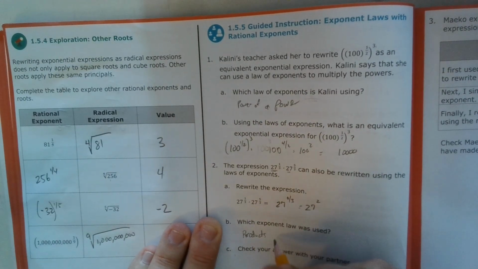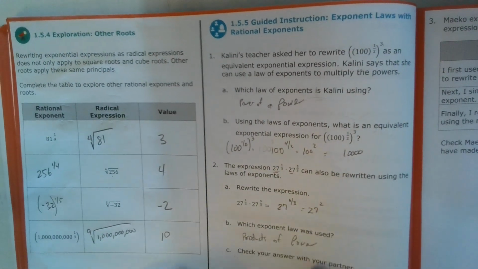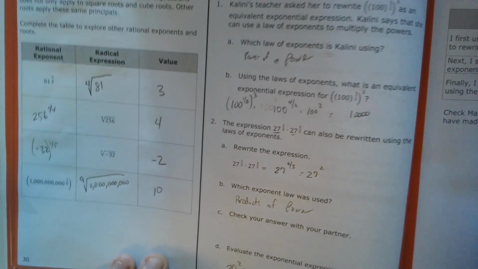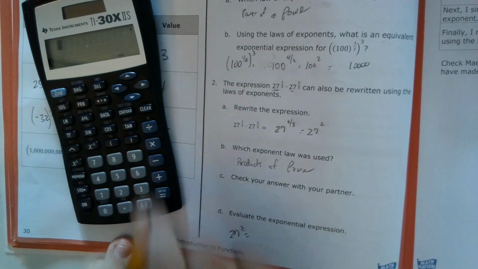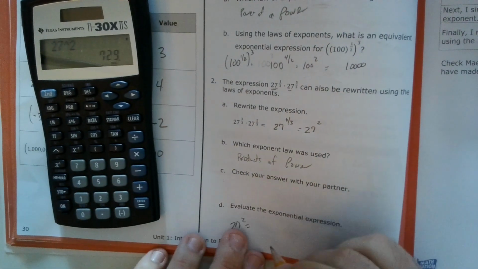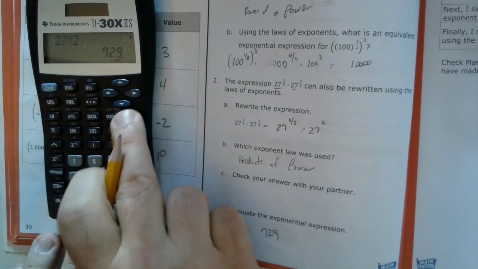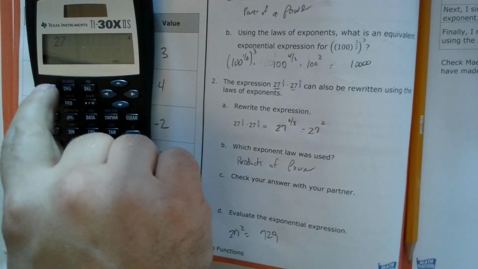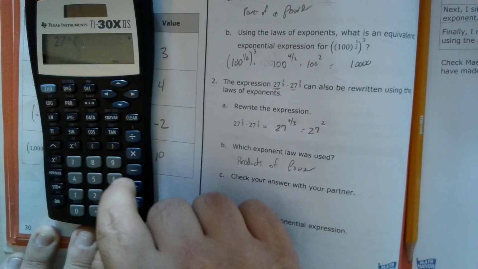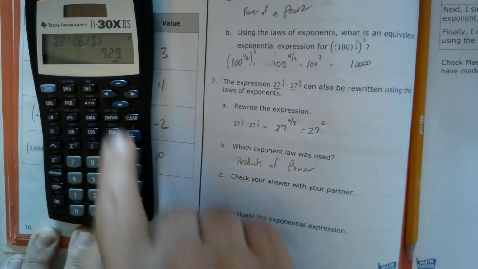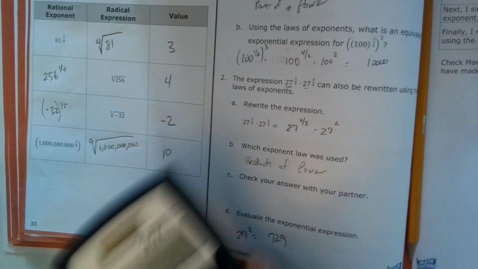And check your answer and evaluate it, and we're already right. So evaluate 27 squared. So 27 squared is 729. Now let's just check it, okay? So we added these. So 1/3 and 5/3 makes 6/3, right? So we're going to go 27 to the 6 divided by 3 power, which is also 729. So just to check our stuff, because you never know.